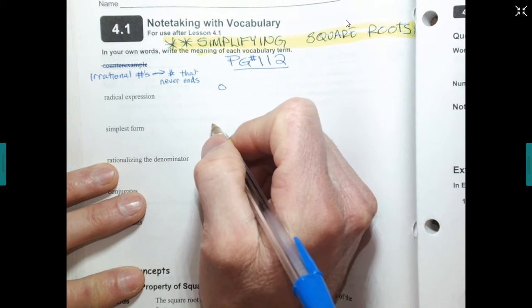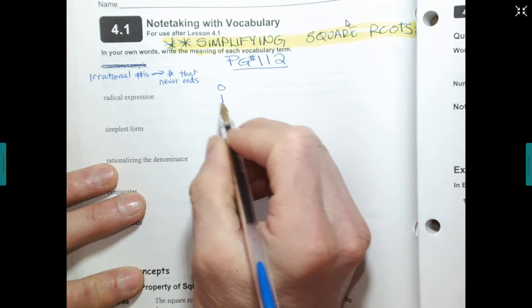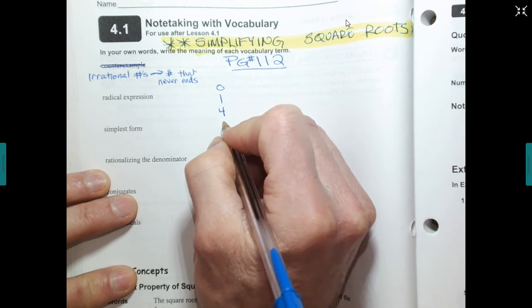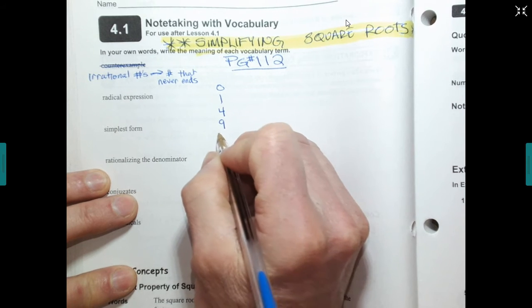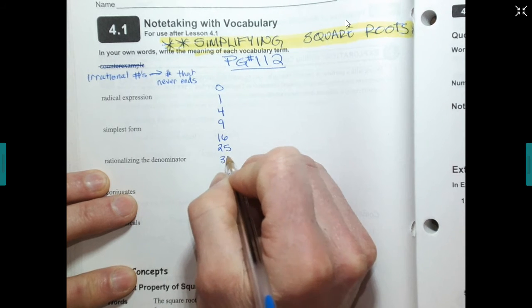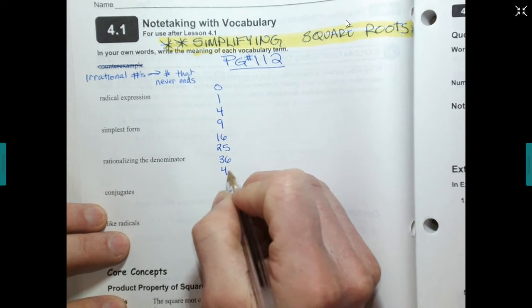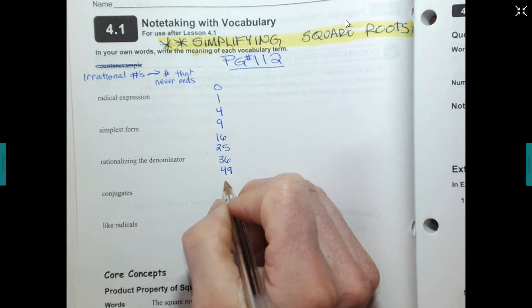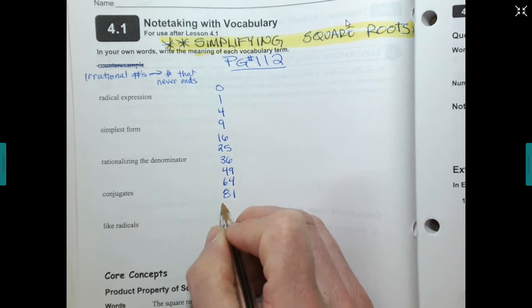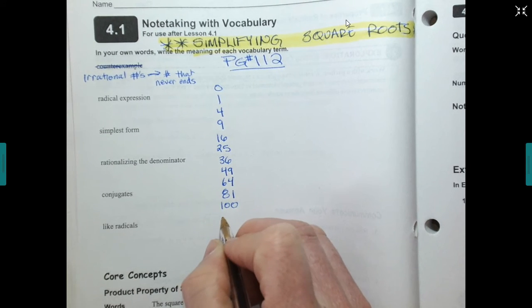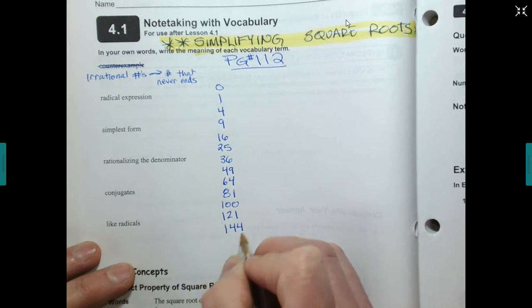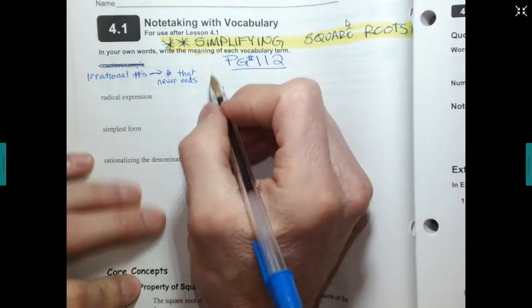So 0 is a perfect square. 0 times 0 equals 0. 1 is a perfect square. 1 times 1 equals 1. 4 is a perfect square. 2 times 2. 3 times 3 is 9. 4 times 4 is 16. 5 times 5 is 25. 6 times 6 is 36. 7 times 7 is 49. 8 times 8 is 64. 9 times 9 is 81. 10 times 10 is 100. And 11 times 11 is 121. And 12 times 12 is 144.